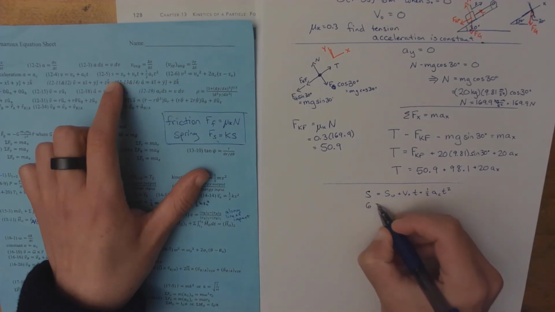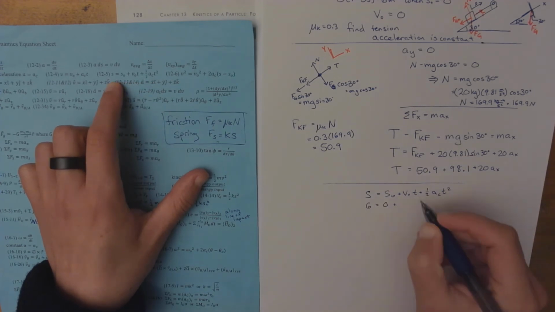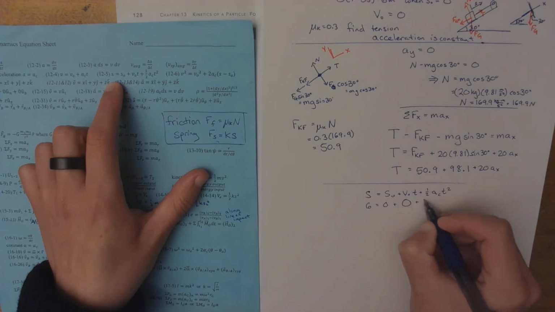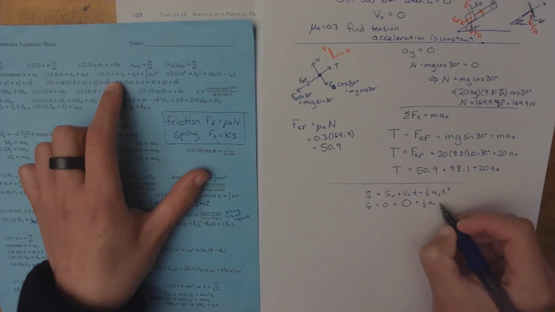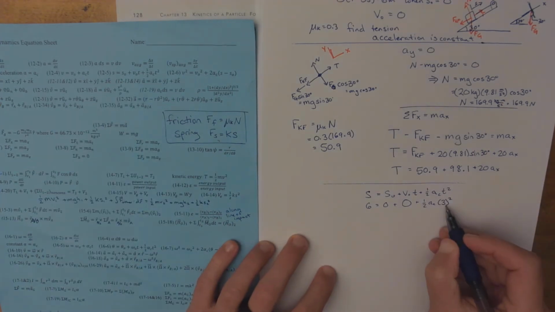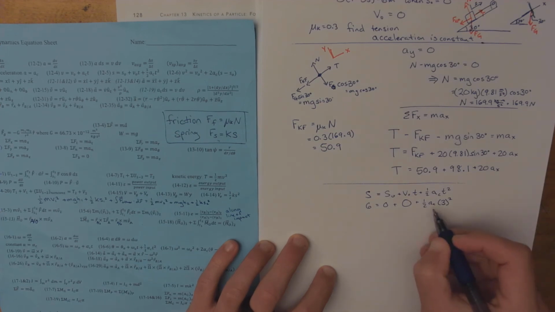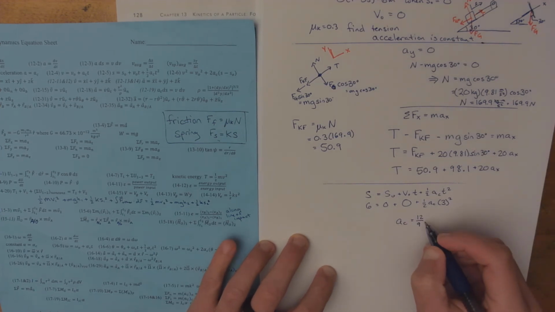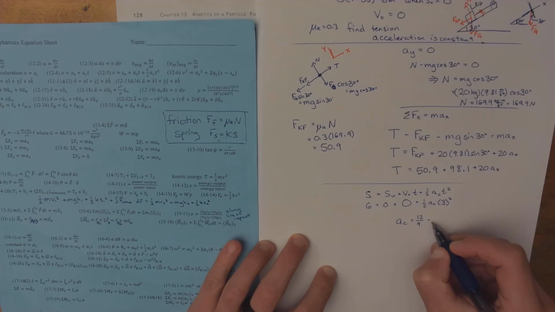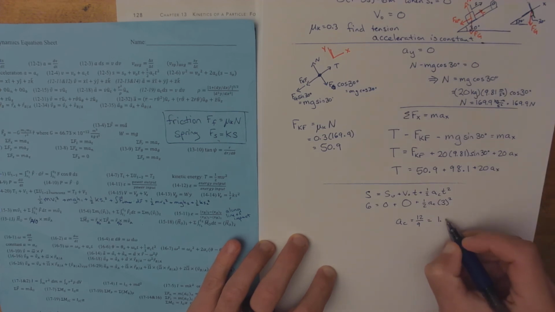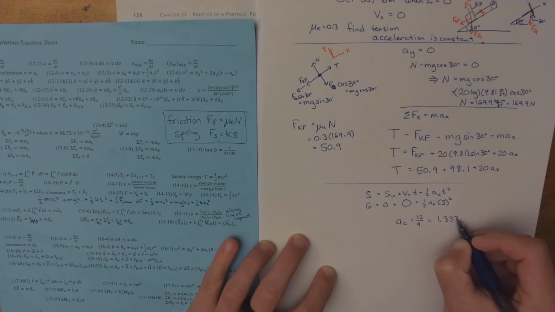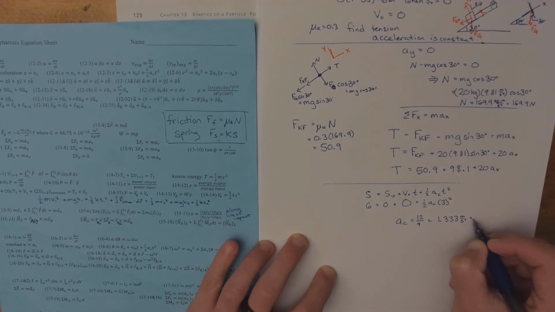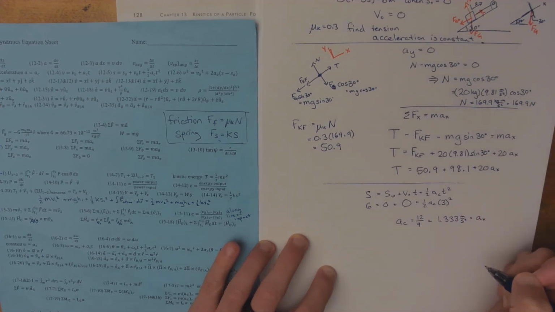So s is equal to 6 when s naught is equal to 0, v naught is equal to 0, so this whole term becomes 0, plus 1/2 times the acceleration, which I'm looking for, times the change in time squared. So 3 squared is equal to 9. And I'm solving for the acceleration, so I can multiply both sides by 2. That gives me 12, and then divide by 9, and that gives me 1.333 meters per second squared, and this is the acceleration in the x direction.